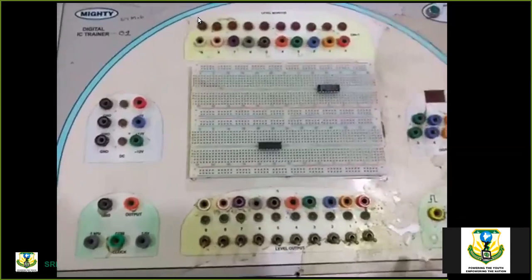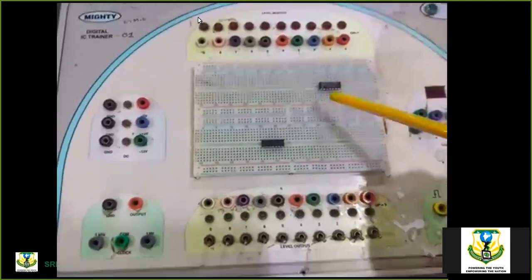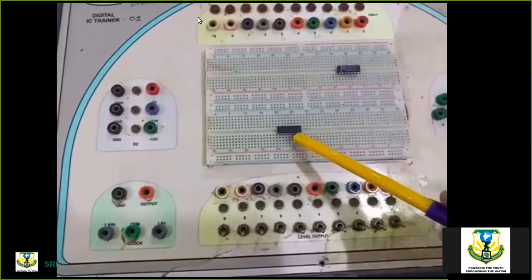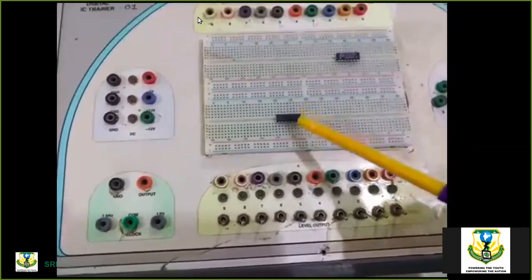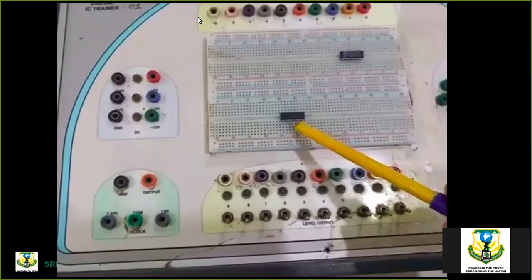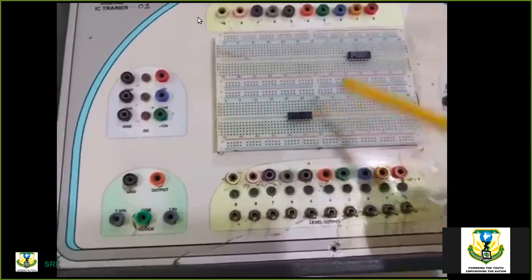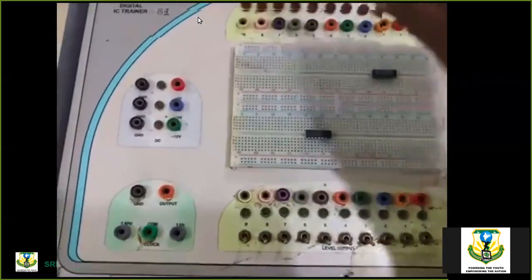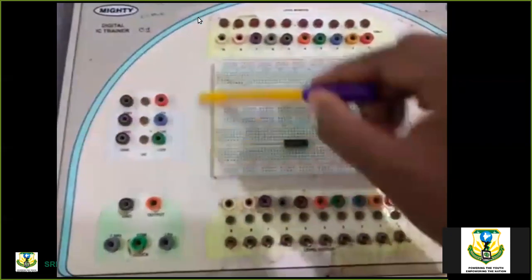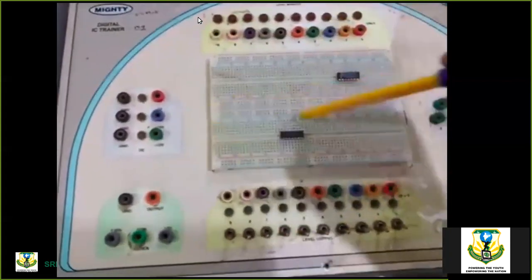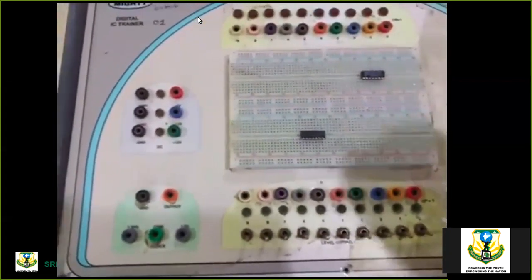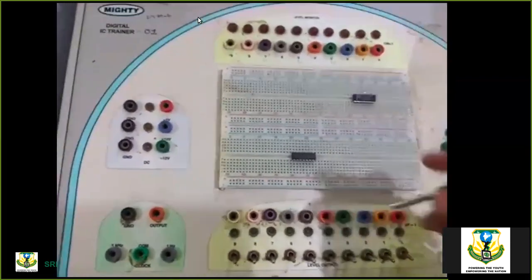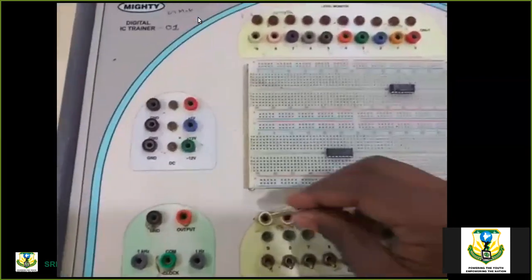This is the trainer kit. Here this is the 7408 IC, the AND gate IC, which has 4 AND gates. These are all the input section, this is the output section, and this is the power supply section. These 3 sections we are going to use to verify the truth table of the AND gate. Here I require 2 inputs, so this is one input.